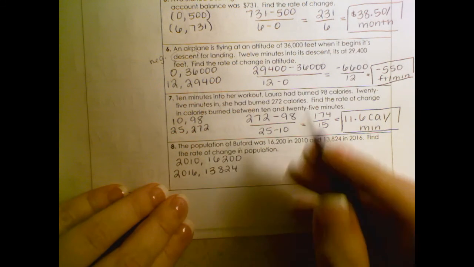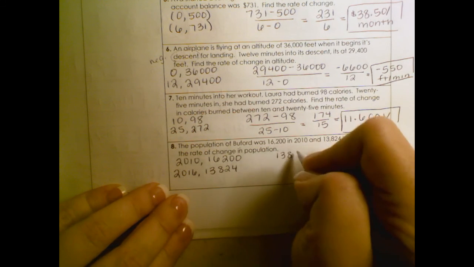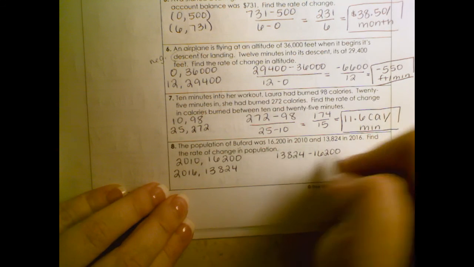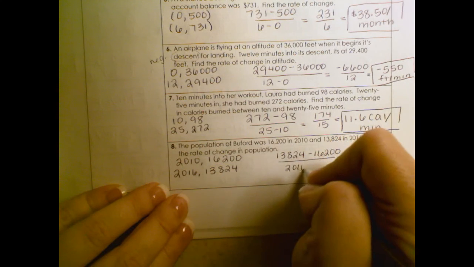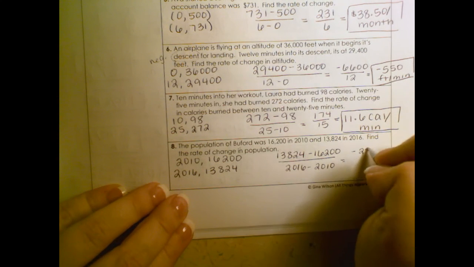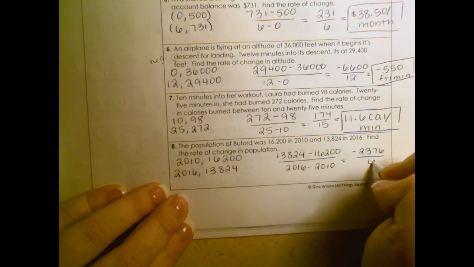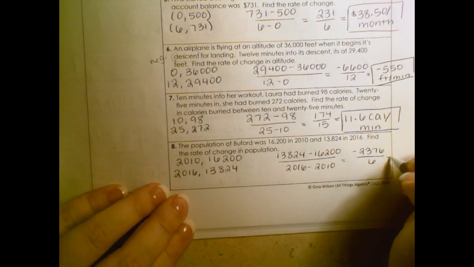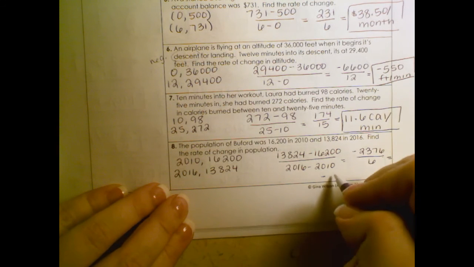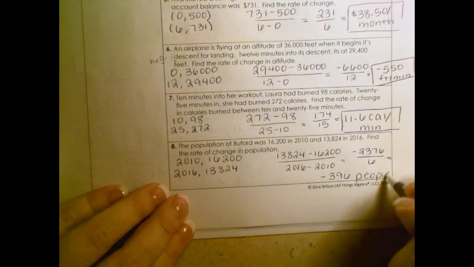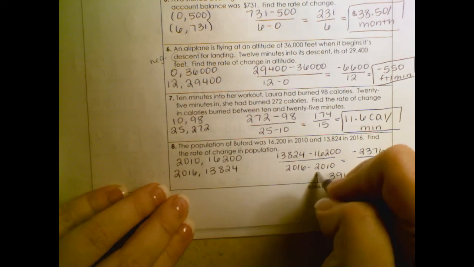The same thing that we've been doing, my Y2 minus Y1 over X2 minus X1. Doesn't give me a whole lot of context, so I'm going to go ahead and simplify this, get a decimal, or get a whole number, so negative 396 people per year have left the city of Beaufort.